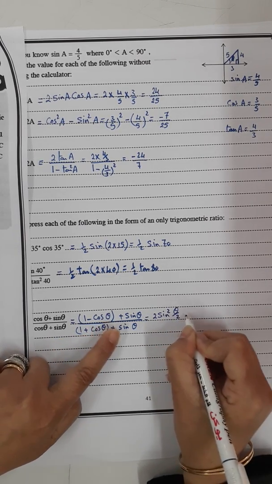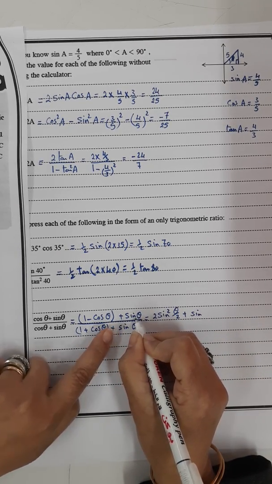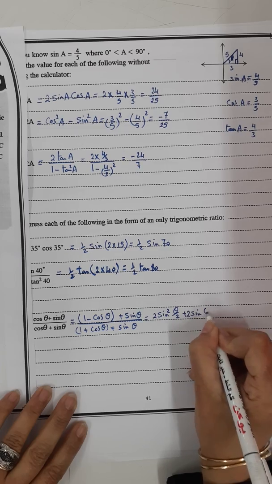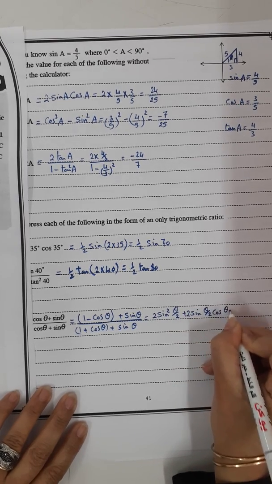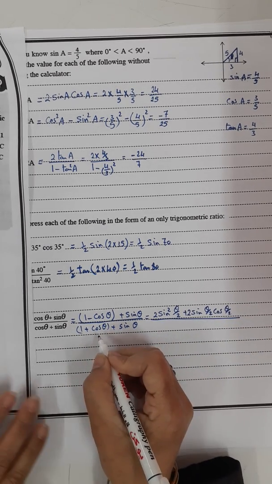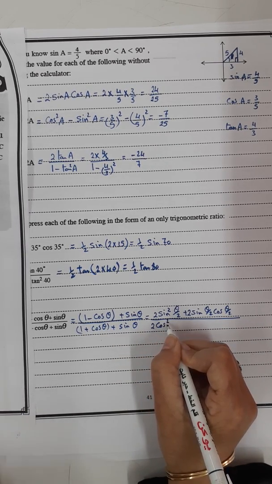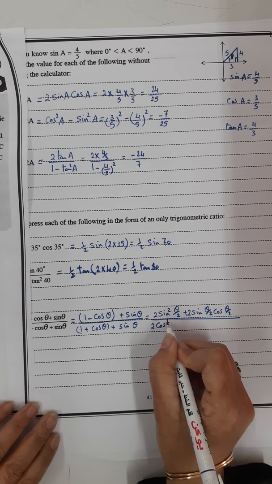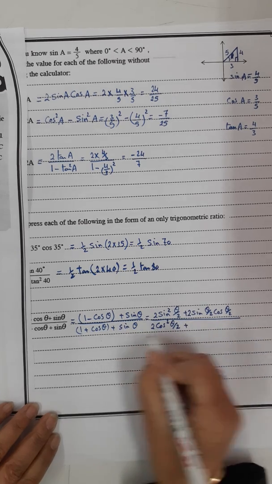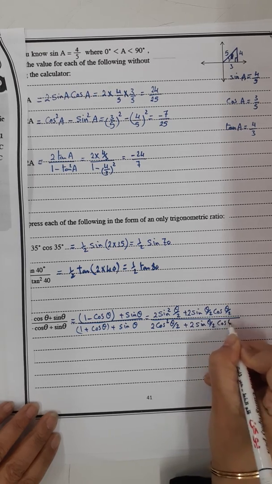Theta over 2, plus sine theta. This is the rule of what? Sine theta: we can take it by the rule of sine, twice sine theta over 2 cosine theta over 2. Okay, we expand each rule. 1 plus cosine theta, which is twice cosine square theta over 2, the half angle, plus the rule of sine theta, twice sine theta over 2 cosine theta over 2.